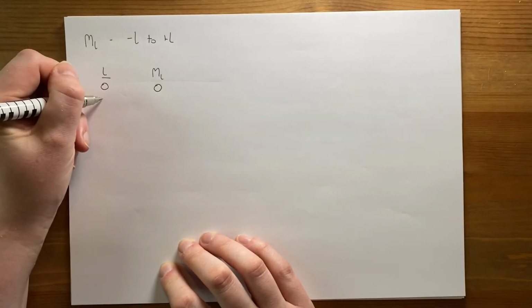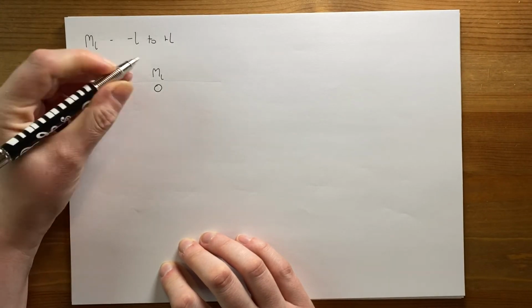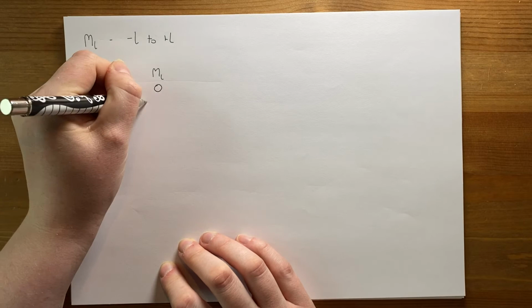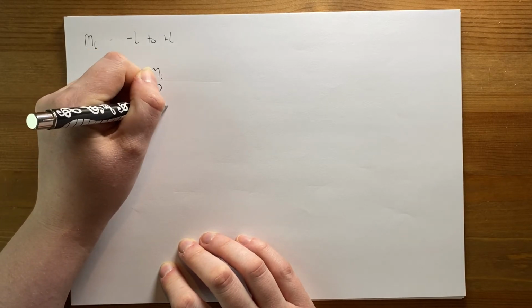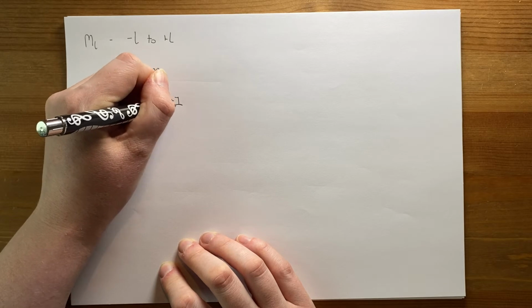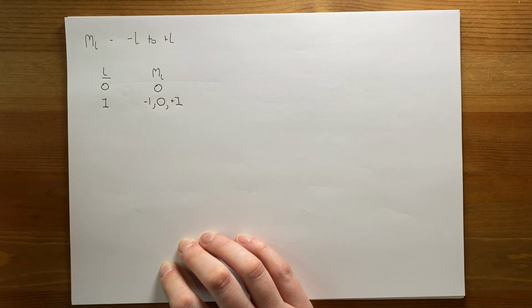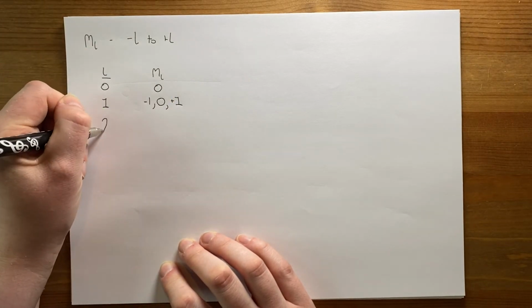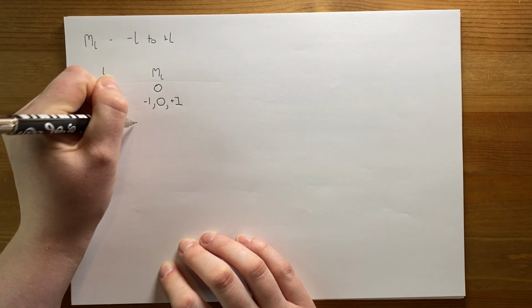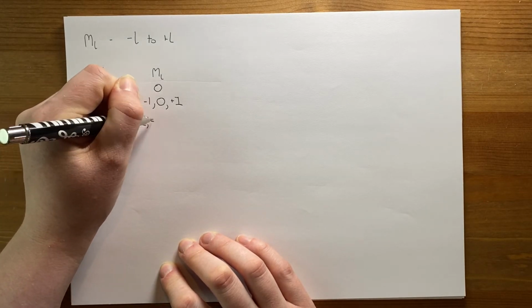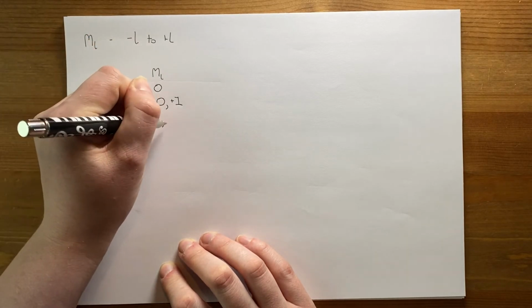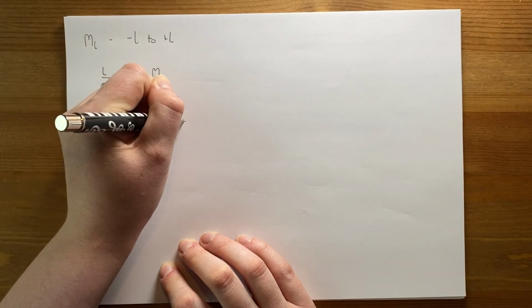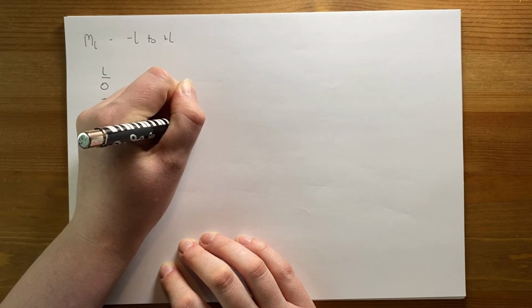If l has a value of 1, ml could have the value of minus 1. It could also have the value of 0, or it could have the value of positive 1. If l had a value of 2, then we could have minus 2, minus 1, 0, positive 1, or positive 2.